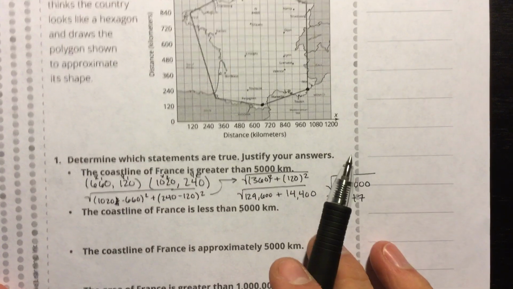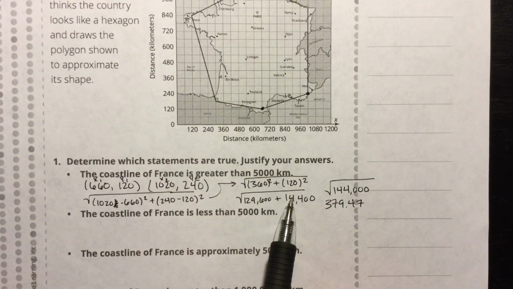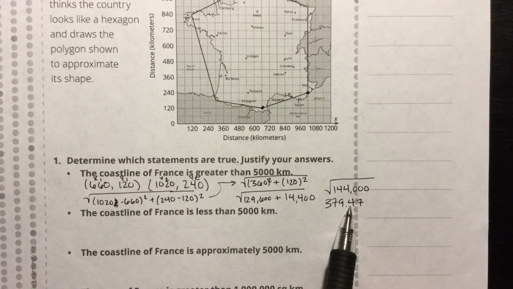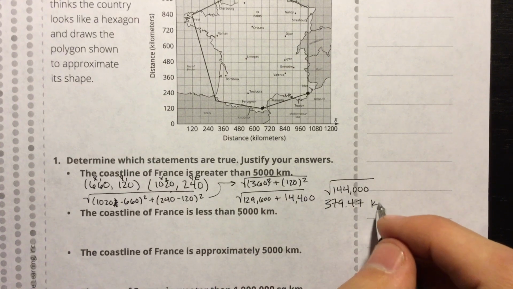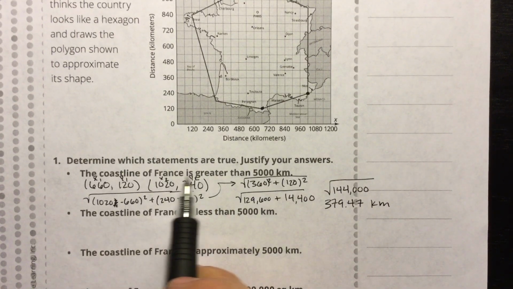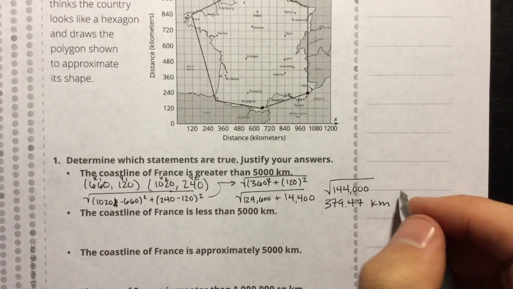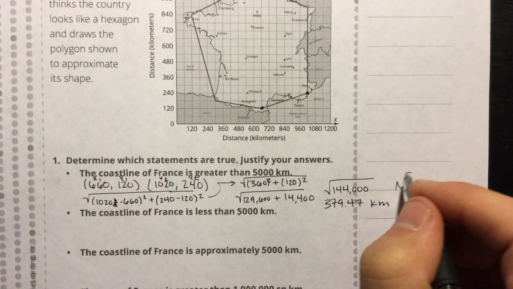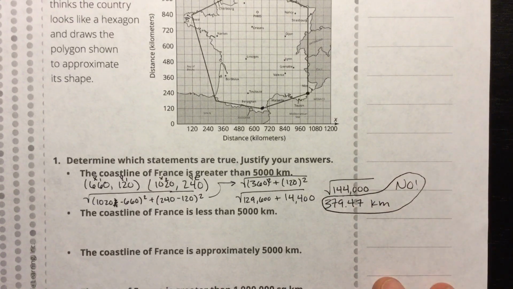Okay, and so what we did was, to kind of summarize, we took our 2 points, we did a distance formula between the two, and we get this answer here. So this is in kilometers. So I'm going to go ahead and say that the coastline of France is greater than 5,000 kilometers. I'm going to go ahead and say, heck no, no, and then my justification would be, this is what we got for our distance formula.